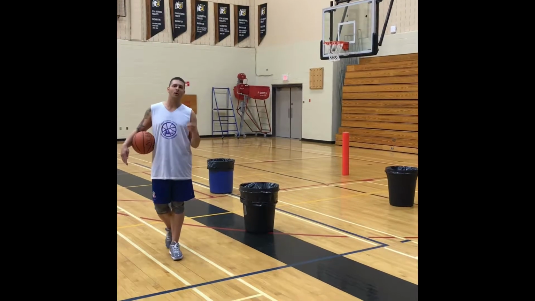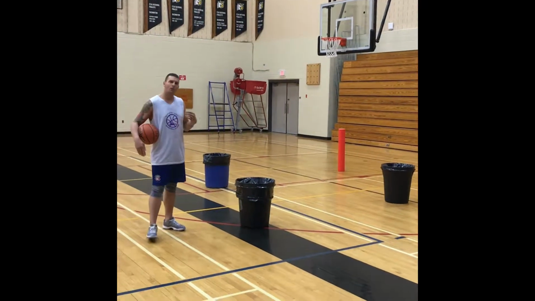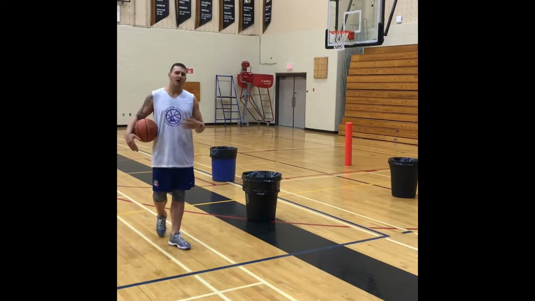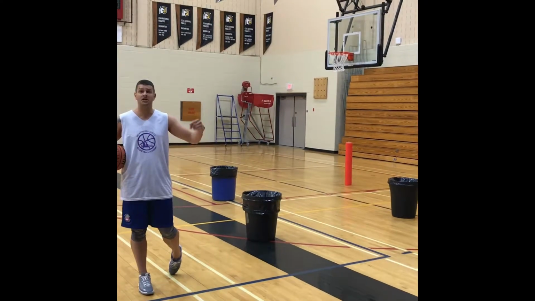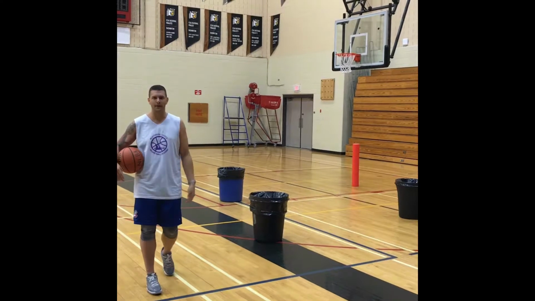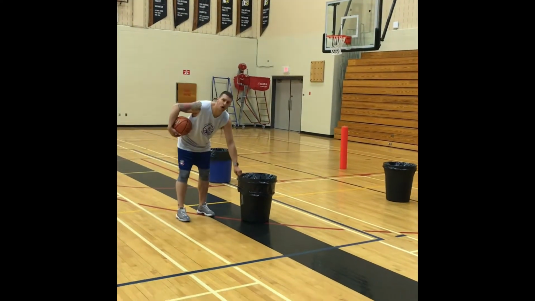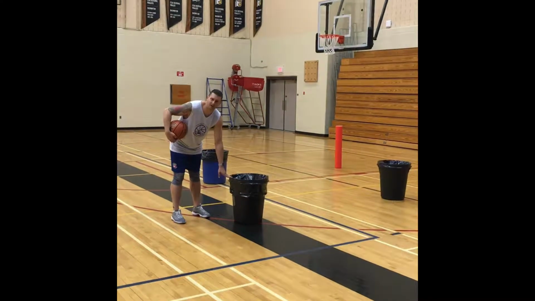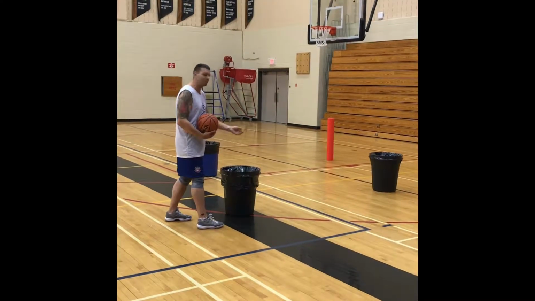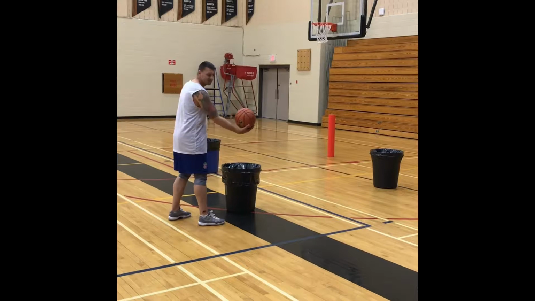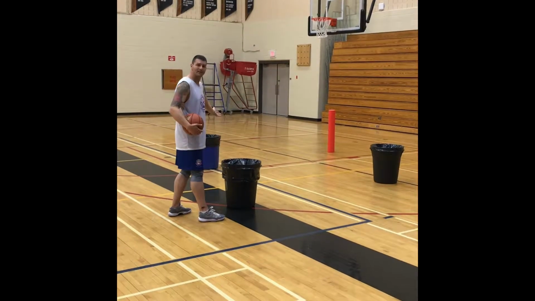So I just talked to you about layers of defense. What I mean by layers of defense are the different defenders that you're going to have to challenge, engage, and beat to get to the rim. So the defender that would be guarding you, we call that the first layer of defense. That's your defender. If I'm successful and able to beat my defender, I have two options, right or left.